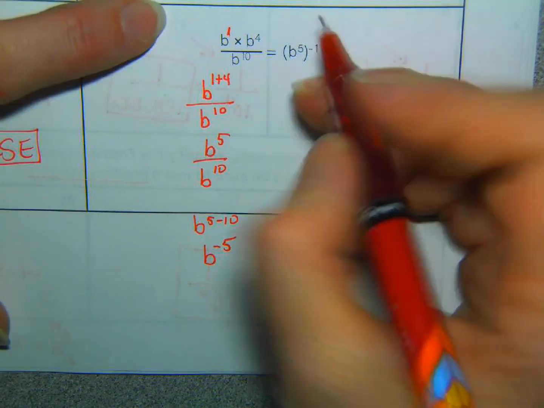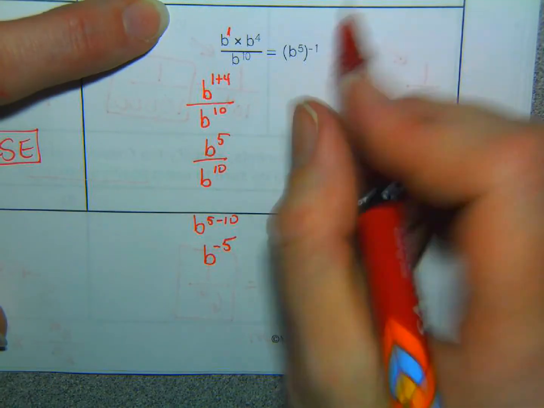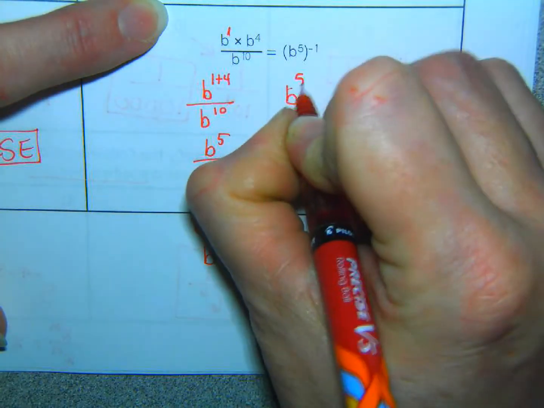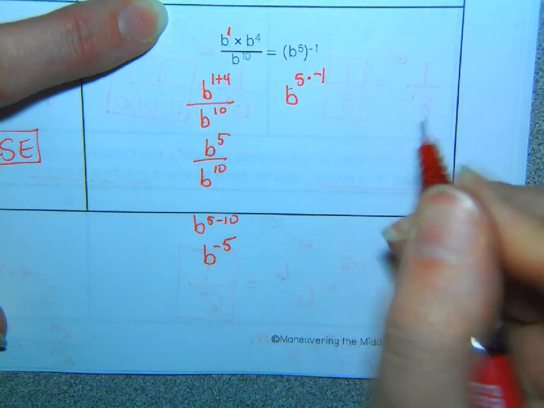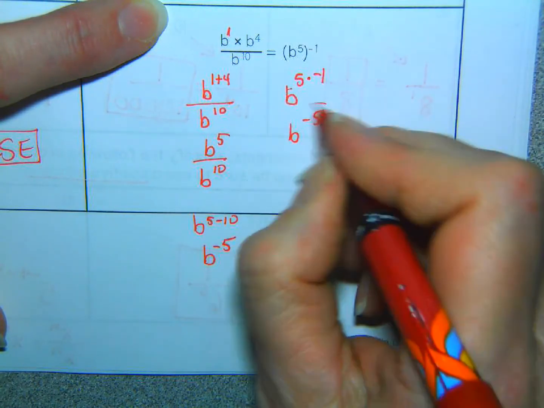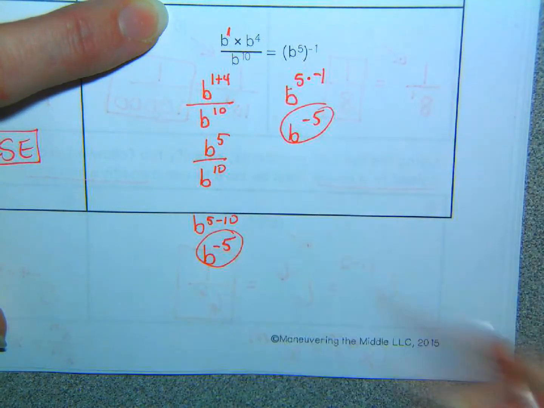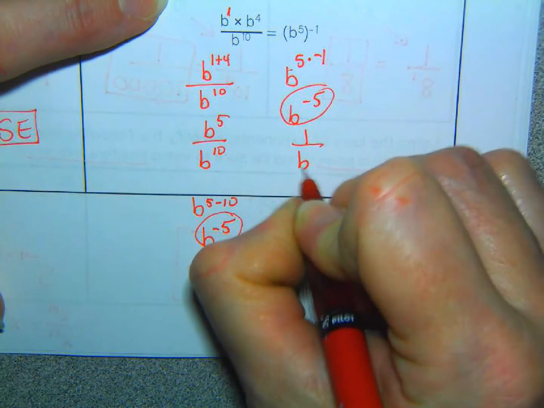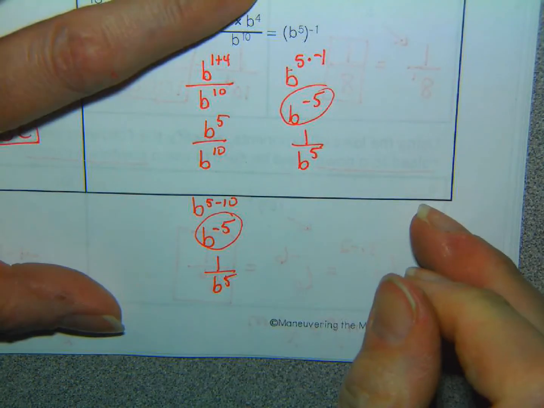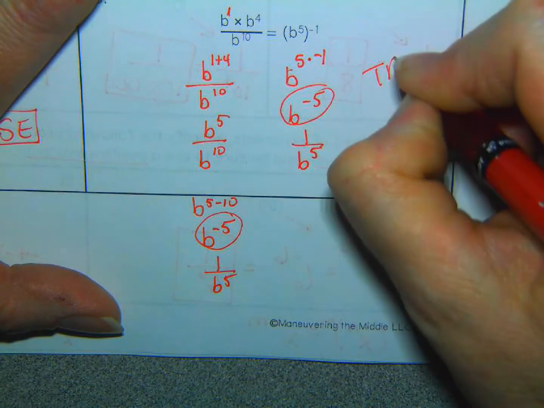Now I'm going to deal with the right-hand side of this equation. When I have a power to a power, that is b to the 5 times negative 1. 5 times negative 1 is b to the negative 5th. And lo and behold, look what we have. If we wrote those with positive exponents, they would look like this, but they're still the same thing. So this is a true statement.